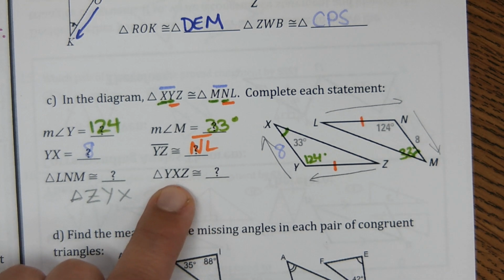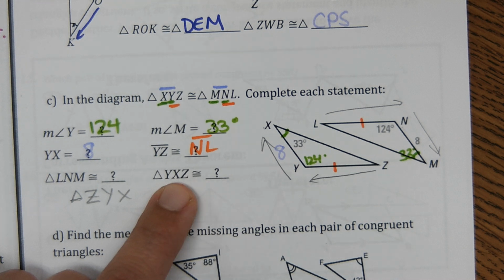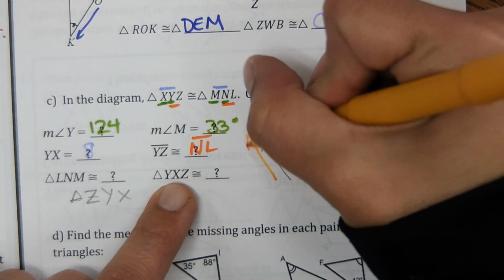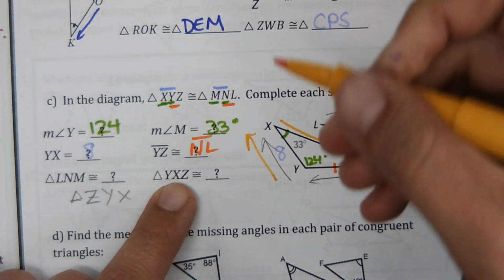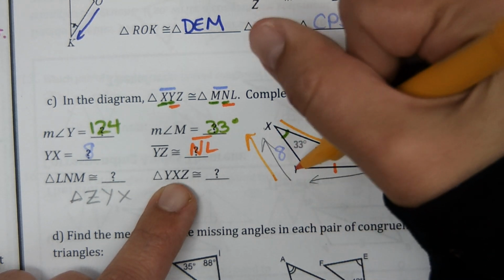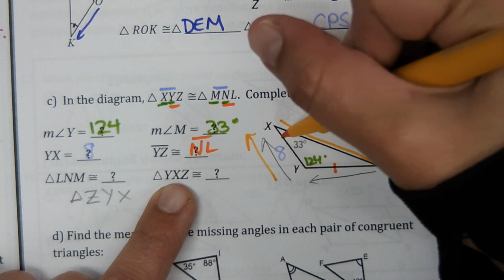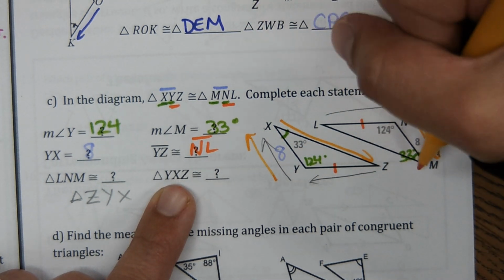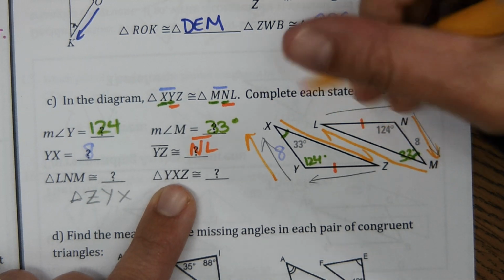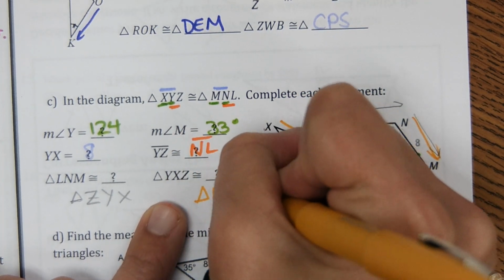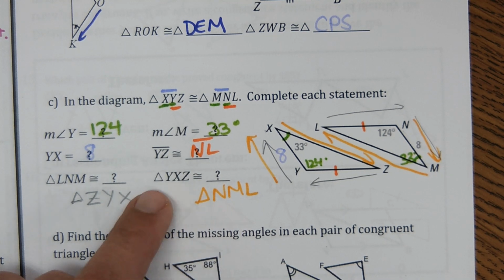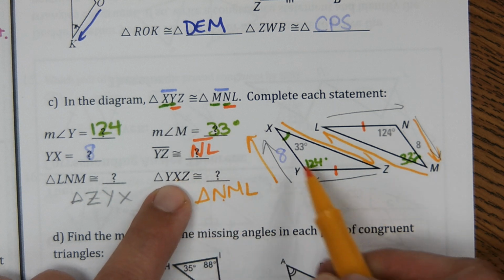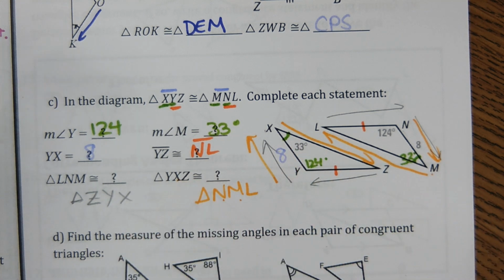Then for the next one, Y, X, Z. So they're going to show it without it getting too crowded. Y, X, Z is here, the side that's labeled 8, and then the long side. So they go from here, the side that's labeled 8, to the long side. So triangle NML. And then you can just check it too. Y is 124, N is 124, X is 33, so this middle letter should be 33. We're good.